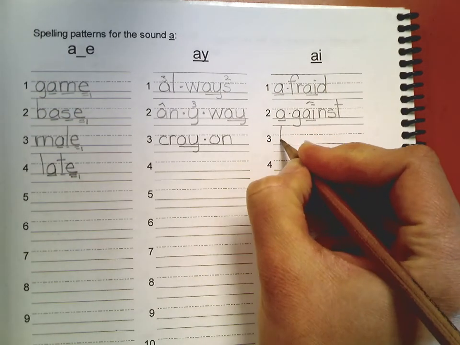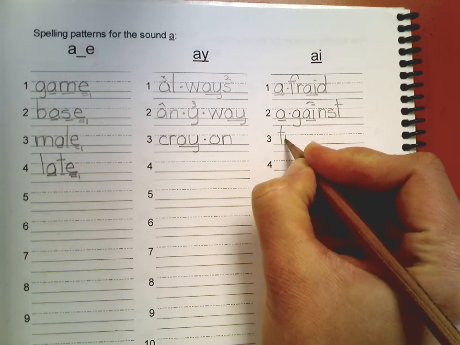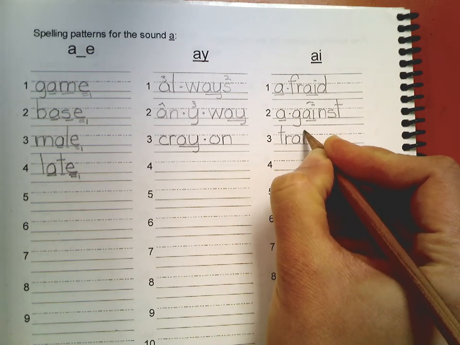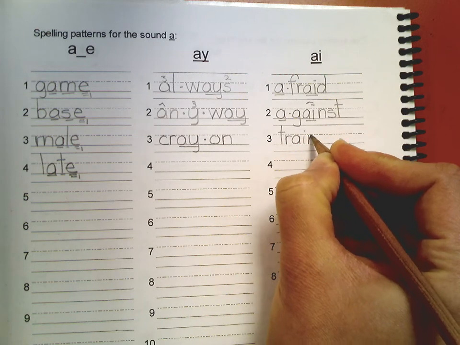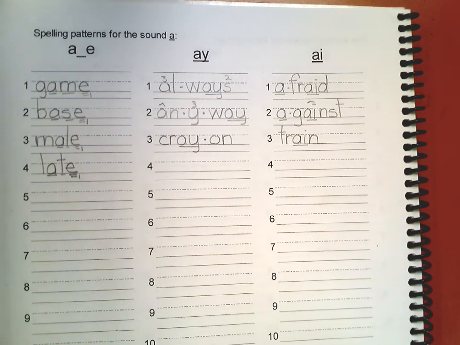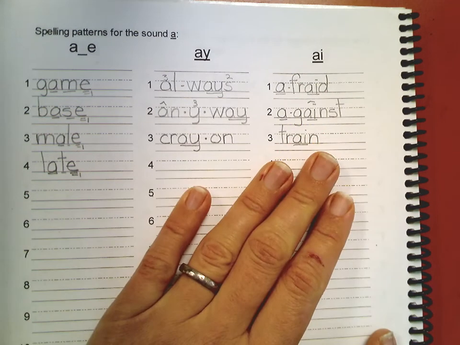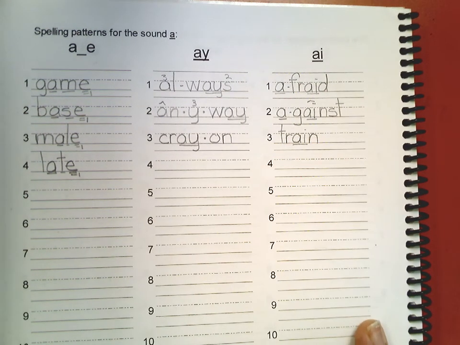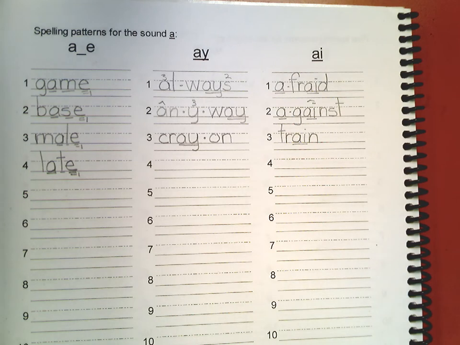All right, pause the video if you're not finished yet. A. All right, if yours looks like mine, nice job. If not, we just know we need to practice it a little bit more. Our next word is plane.